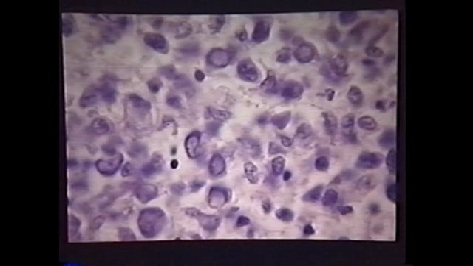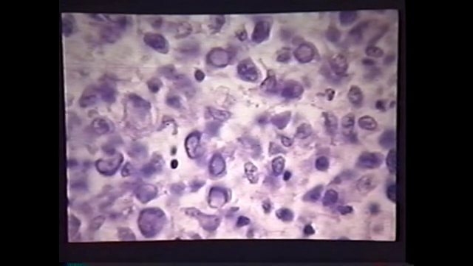Here is a spleen from a pheasant. You can see areas of necrosis, areas of hemorrhage. This is called marble spleen disease. On histopath, you can see these characteristic intranuclear inclusion bodies. They push the chromatin of the nucleus to the outside, so they look like signet rings.